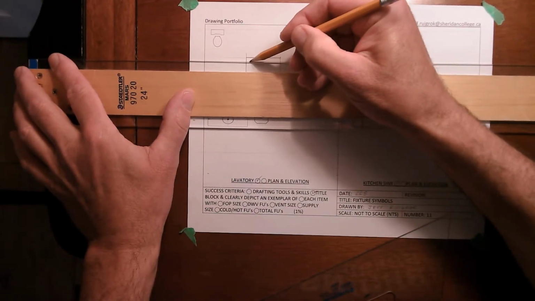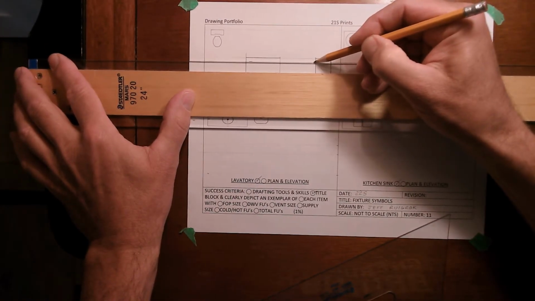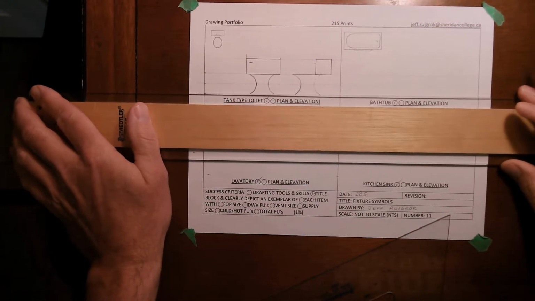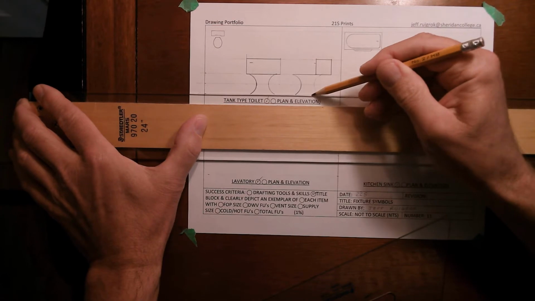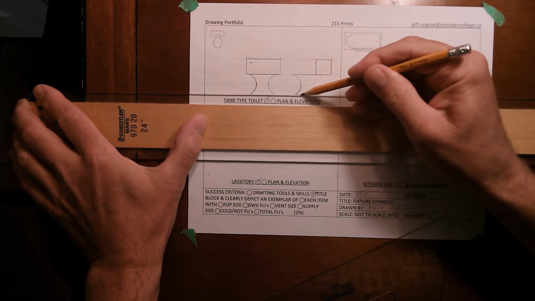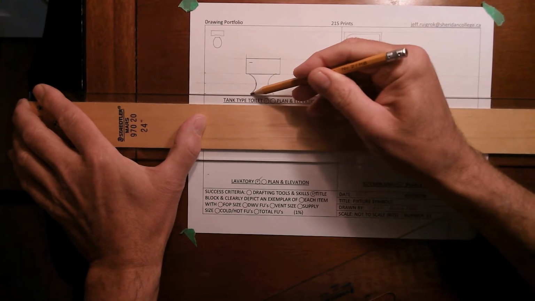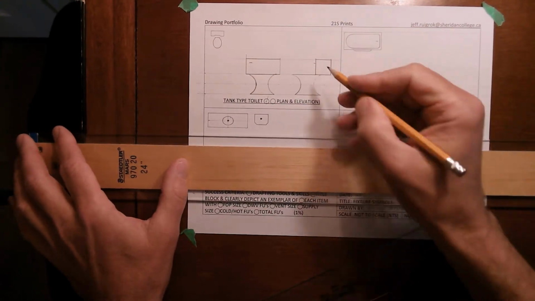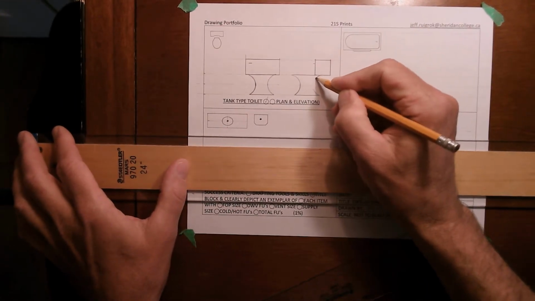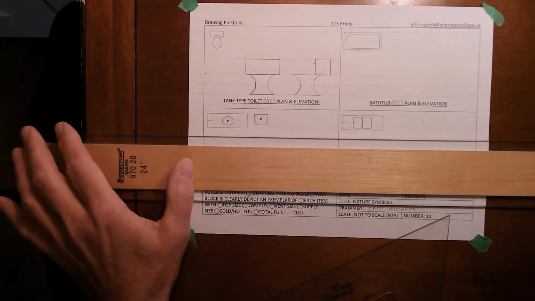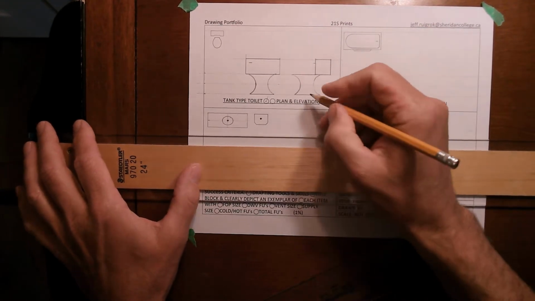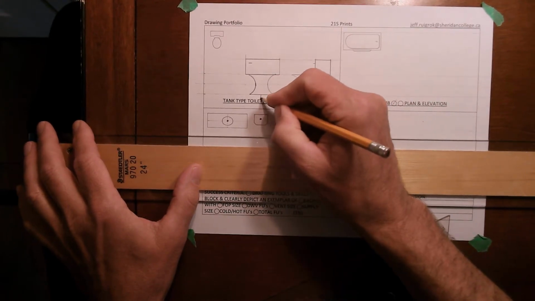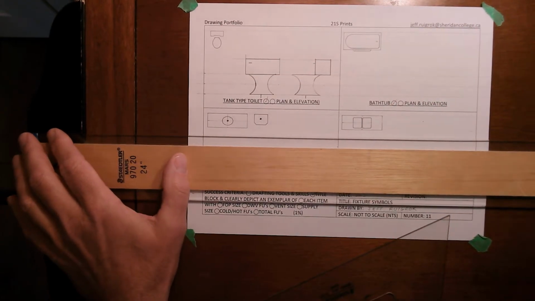A little flush valve there. And then we can do the bottom of the bowl. So there's the start of your toilets. Remember, a toilet, the fixture outlet pipe, there's no trap, it just simply comes out of the bottom of the toilet. Makes sense?